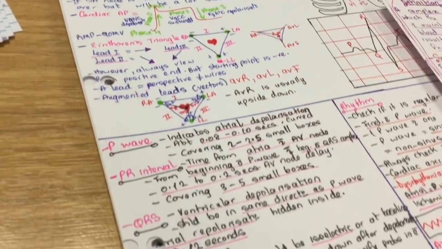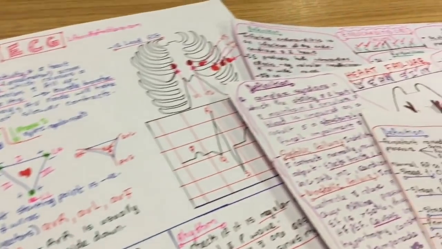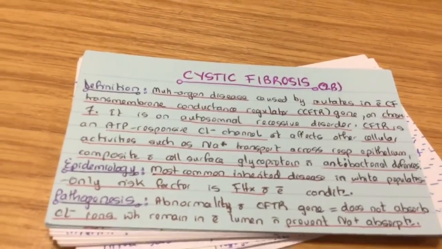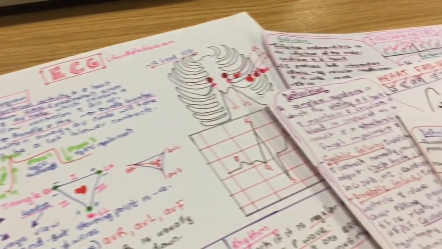A formative exam is basically a practice exam or a mock exam, if you want to call it that. I'm just going to be sharing with you guys the last few days leading up to my exam and what exactly I did and how I studied for it.